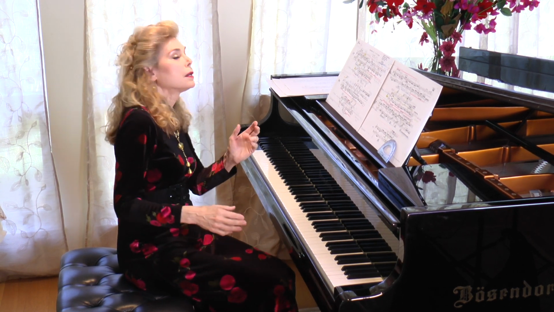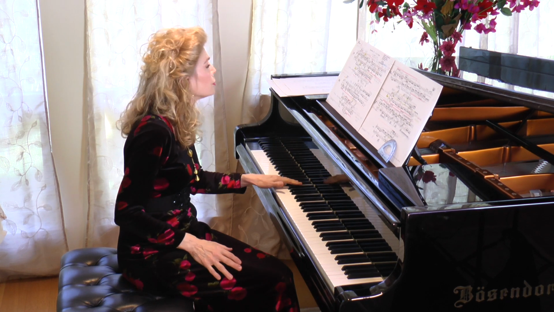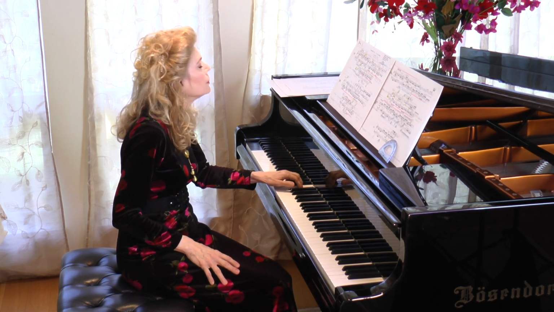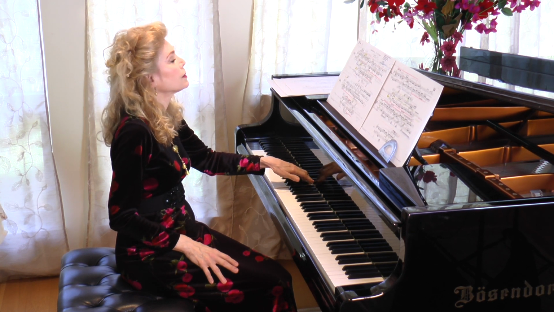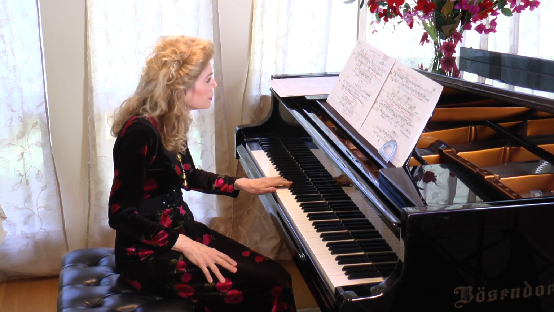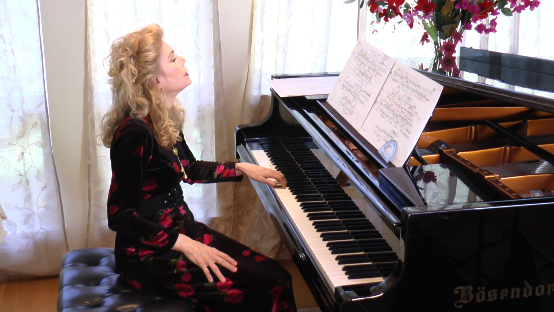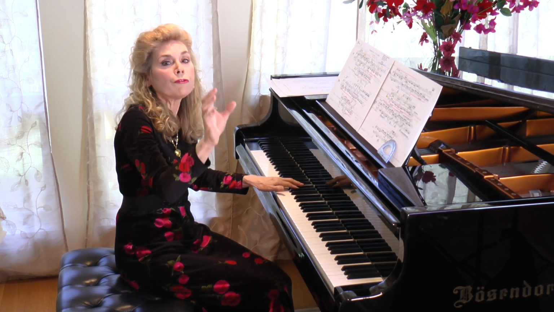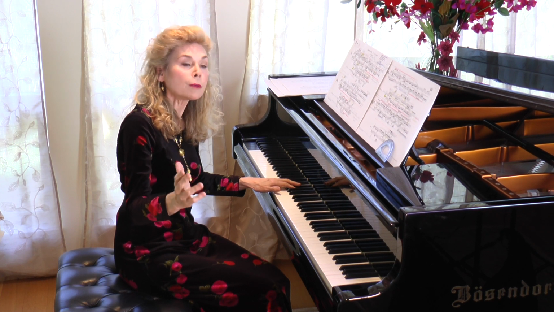Now that has a pattern that repeats the first one, and then repetition down a step, and the upward 4th on a syncopation.